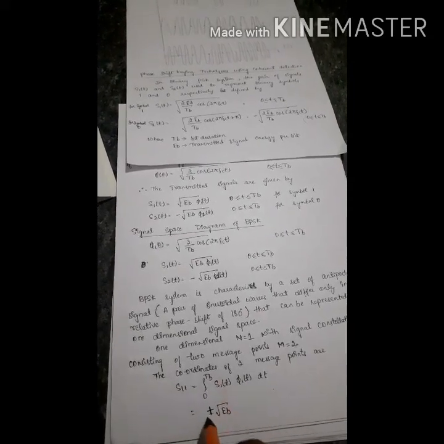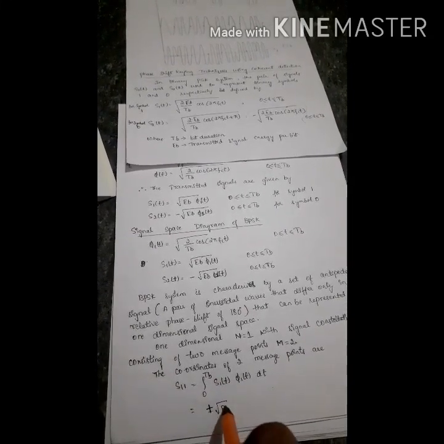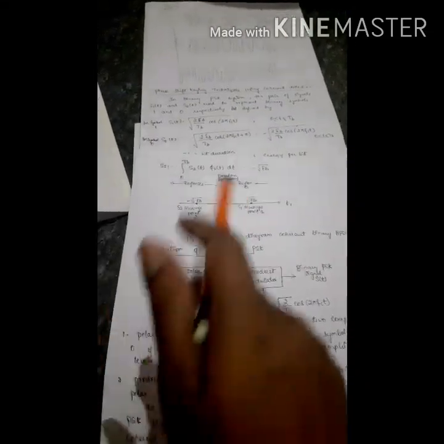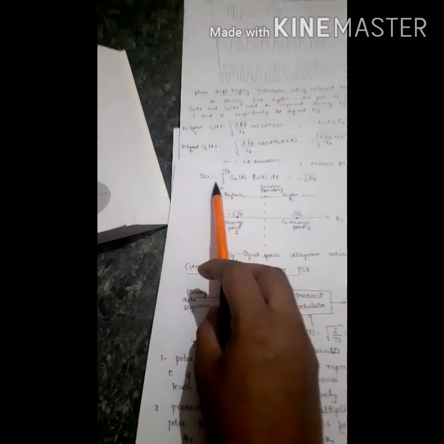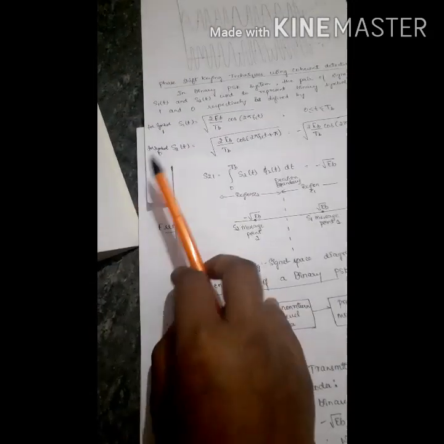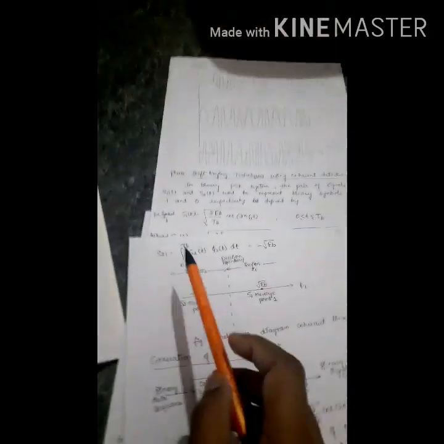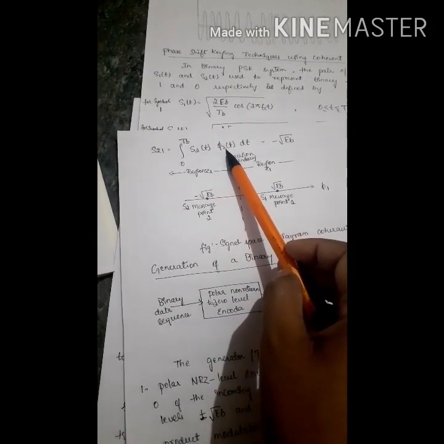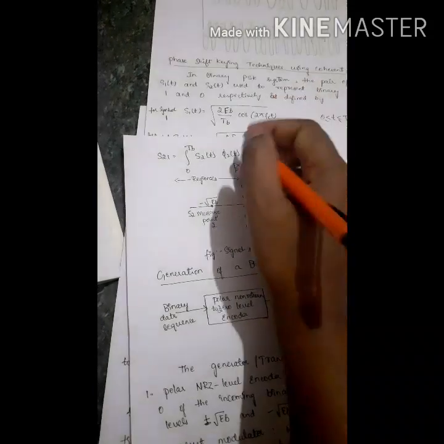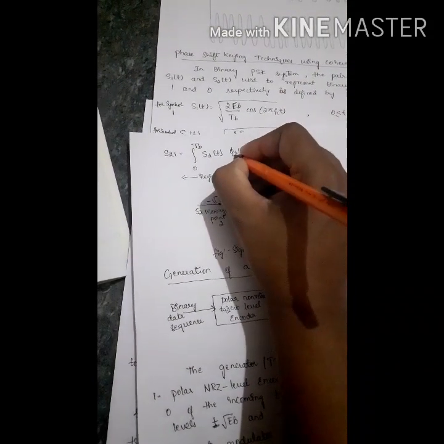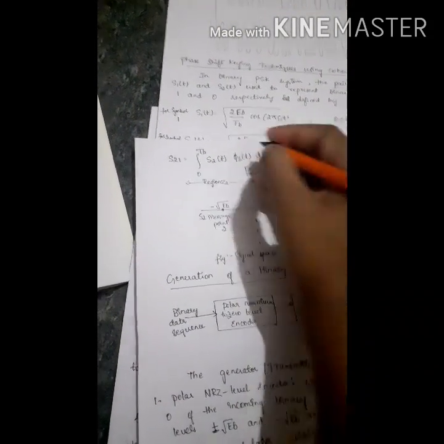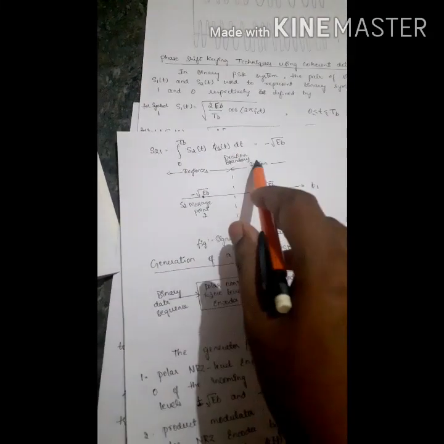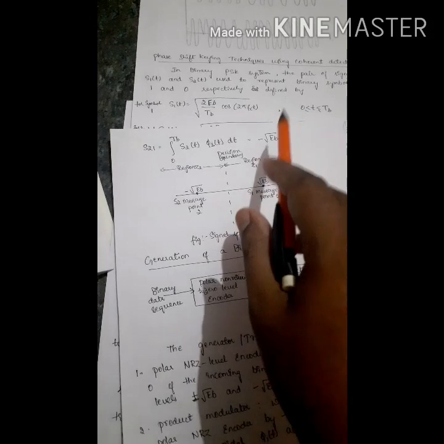We can write it as a plus square root of EB. And next is S2 of t. It also varies over the binary bit duration, the integral from 0 to Tb of S2 of t into phi 1 of t dt is equal to minus square root of EB.